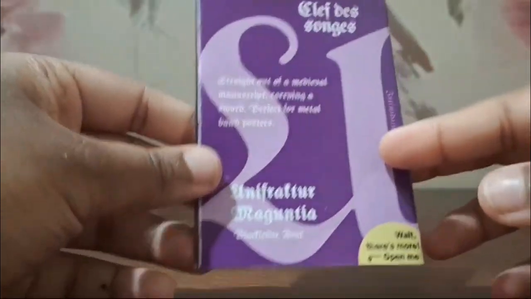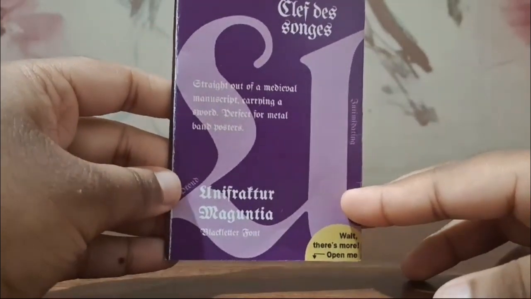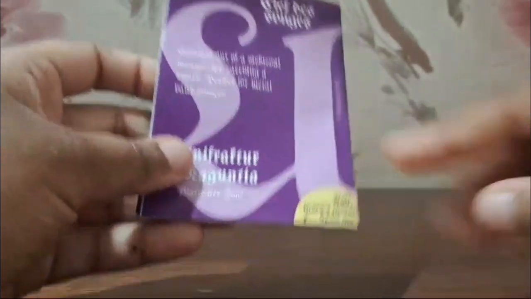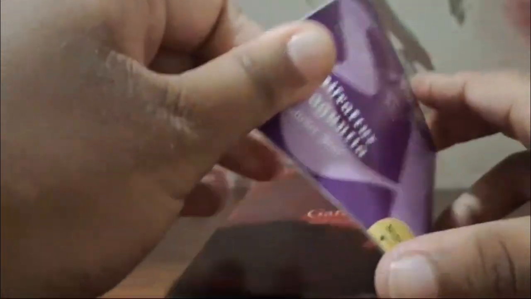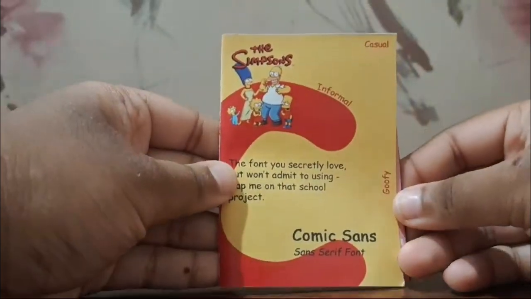Now, you might think that the zine ends here because this is like the back page, but it doesn't have a back cover yet, which means it's still not done. So it says, wait, there's more, open me. So you open it into an A4 sheet and then fold it back. And you have another zine on the other side.